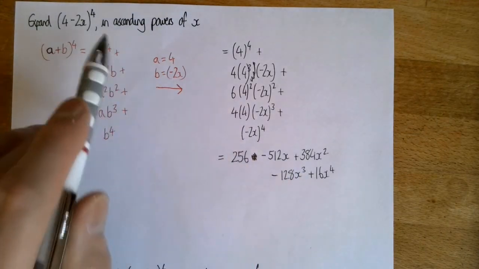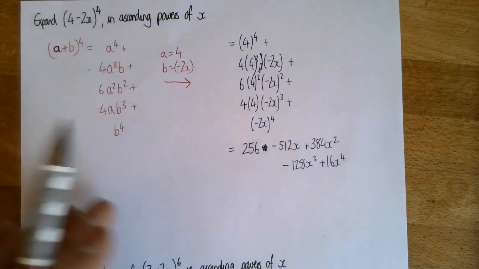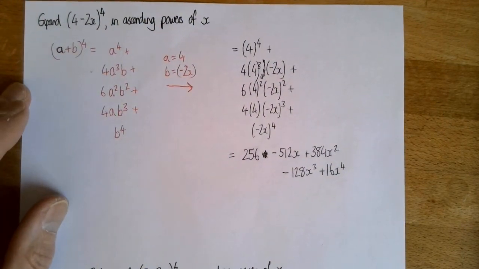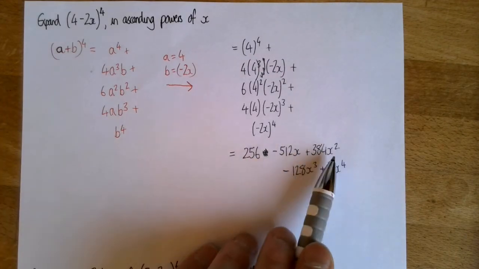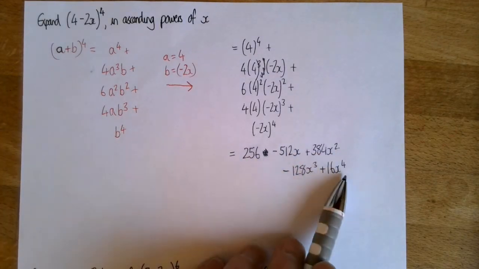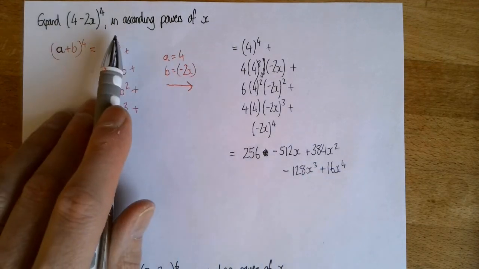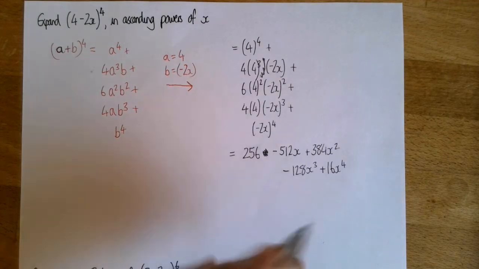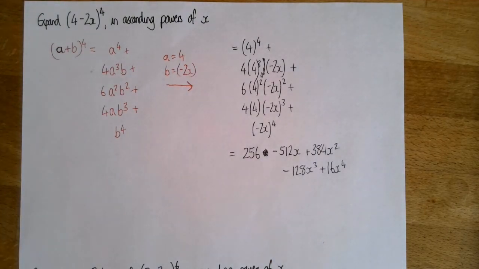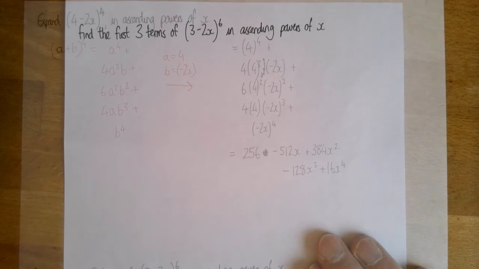Now, did you notice that it said something here in ascending powers of x? I didn't mention it at the beginning, but let's just check we've got that. We have, haven't we? We've got no powers of x, x to the power of 1, x squared, x cubed, x to the power of 4. And they just put that in to make it easier to mark, so that everyone's writing it in the same order. That's all. Let's try a harder one.